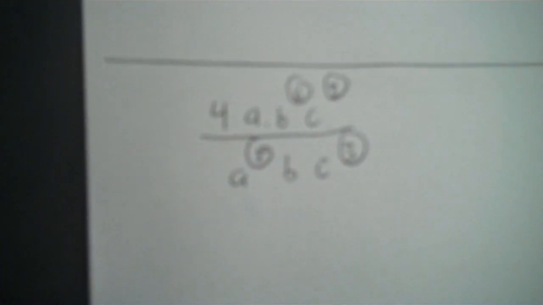Okay, next problem. We have a division line. On top we have 4a, b to the 6th, c to the 3rd. And on bottom we have a to the 5th, b, c to the 3rd. So now the division line's there. On top we have 4, a, b, and c. Now in the denominator we have a, b, and c.